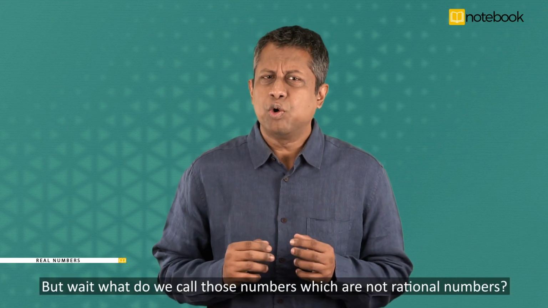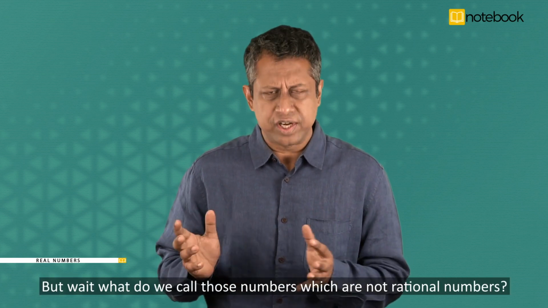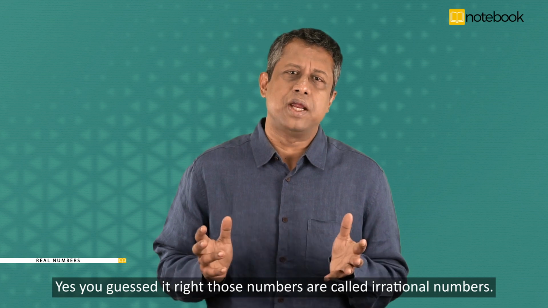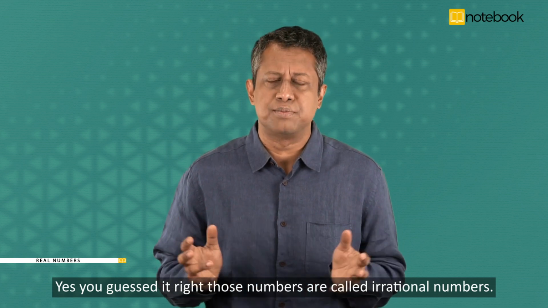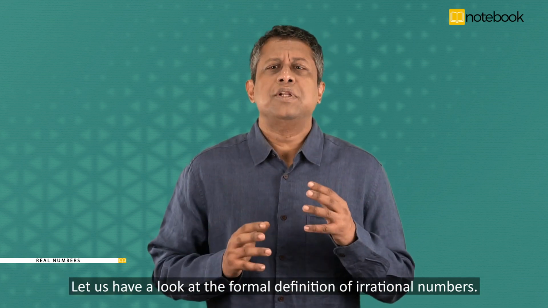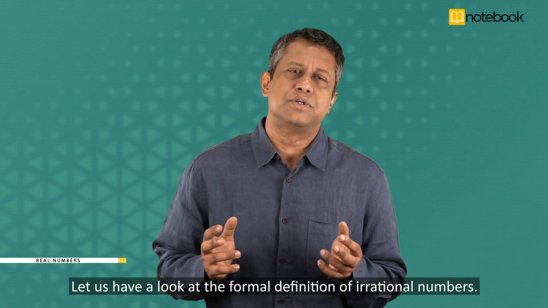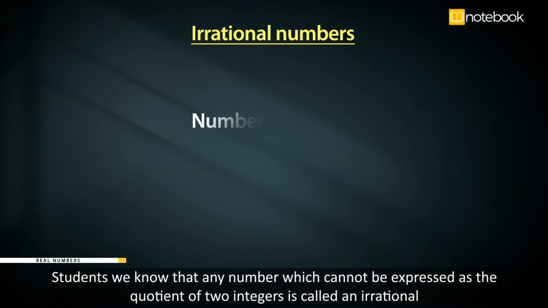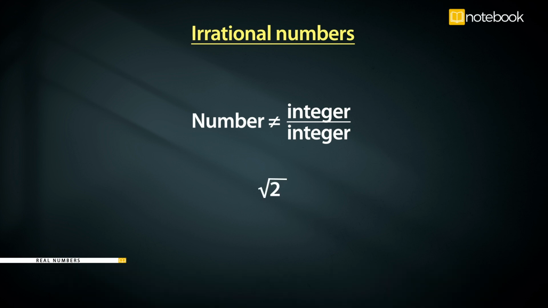But wait, what do we call those numbers which are not rational numbers? Yes, you guessed it right. Those numbers are called irrational numbers. Let us have a look at the formal definition of irrational numbers. Students, we know that any number which cannot be expressed as the quotient of two integers is called an irrational number. For example, square root of 2, square root of 5, etc.